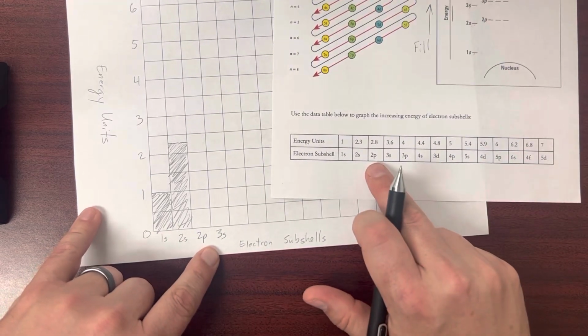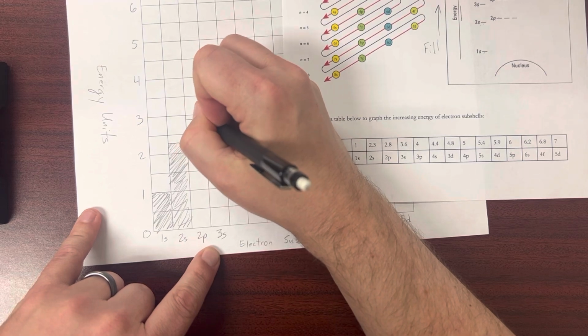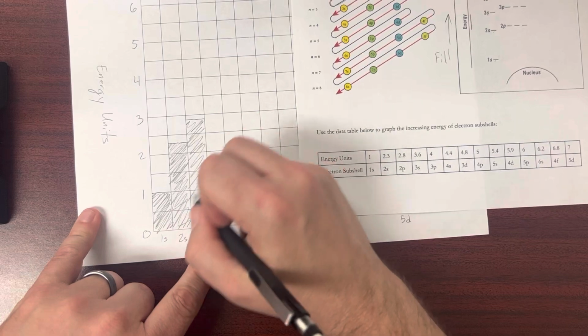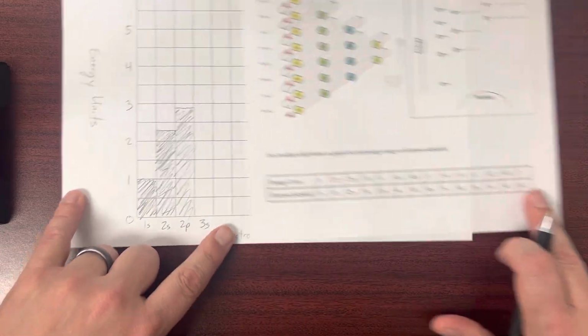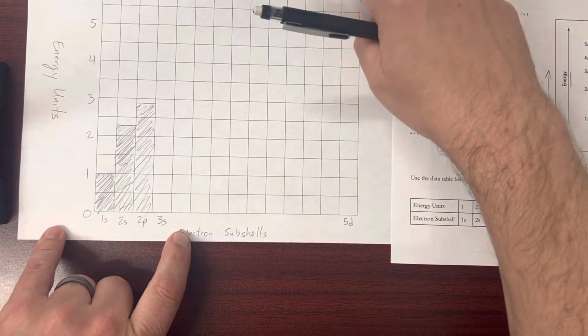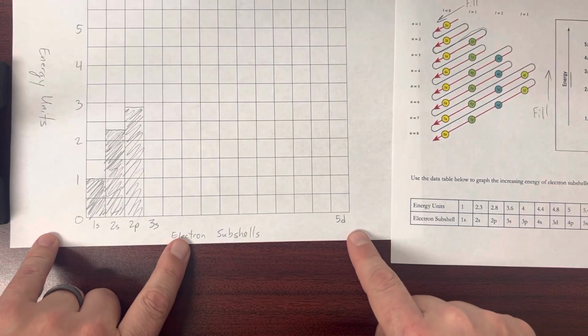If you want, you can use colors on that, or you can just use your pencil. And then I just keep going. 2p is 2.8. That's below 3, so maybe right about there. And I start to shade that one in. And you're going to go all the way across, filling up this graph. And you'll see that the energy increases as we go up electron subshells.